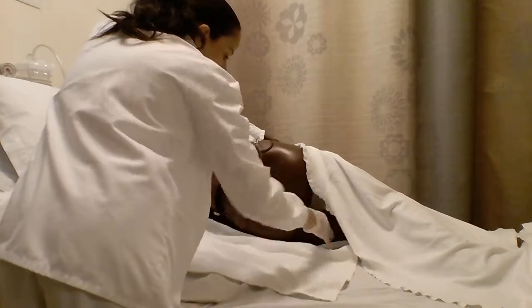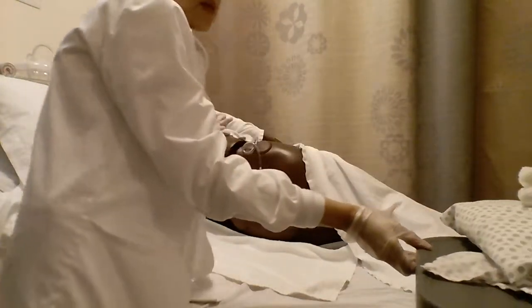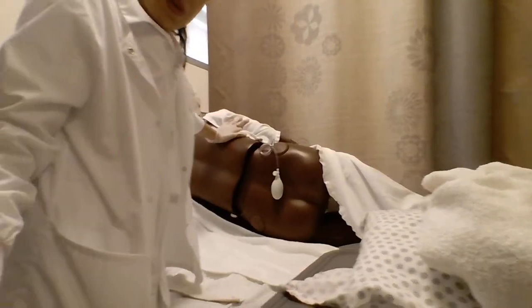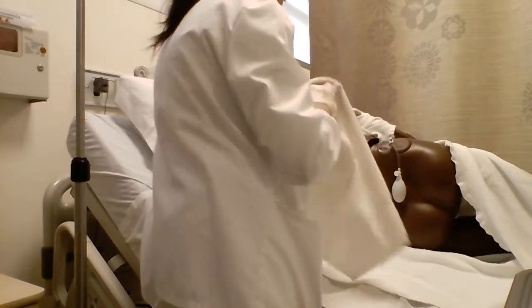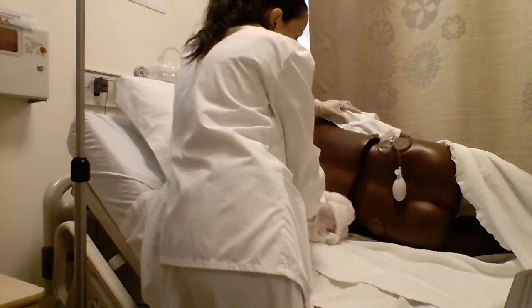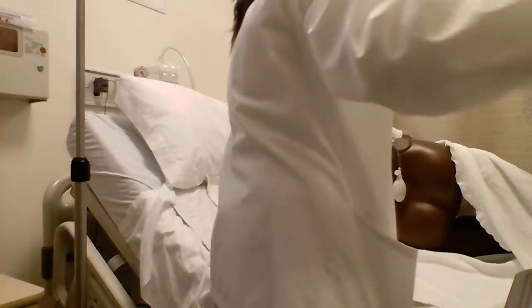Then I would also ask my patient if they don't mind me cleaning that area. Some patients might not want their nurse to do that area, you know. So I would do from the neck to the back, and I would pat dry.